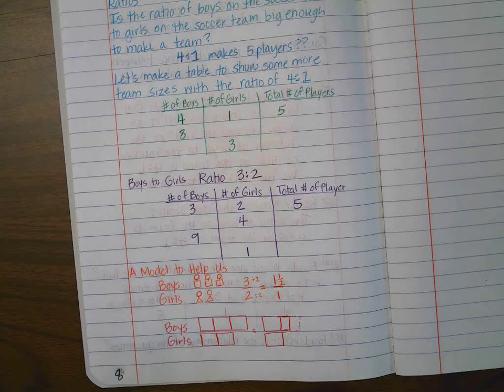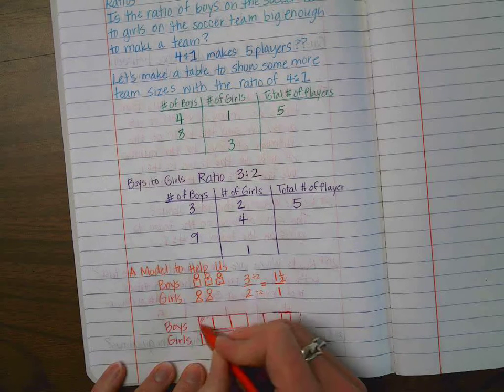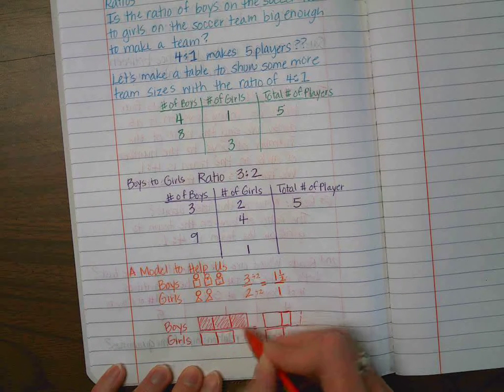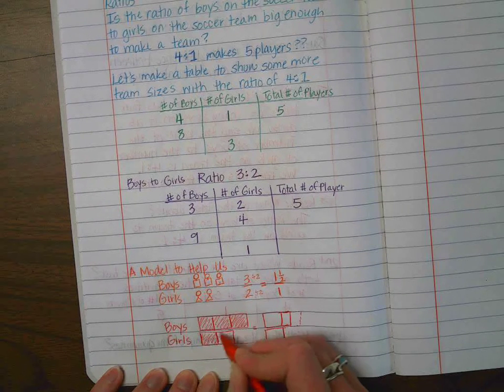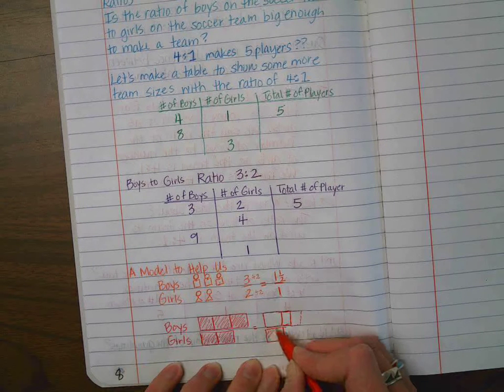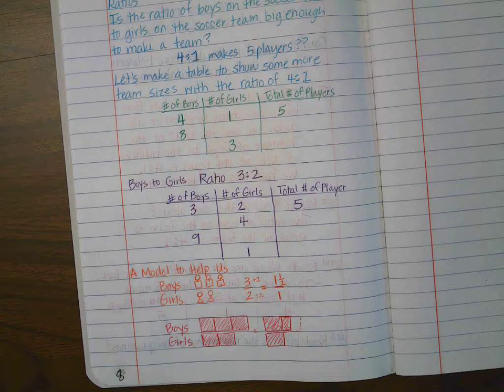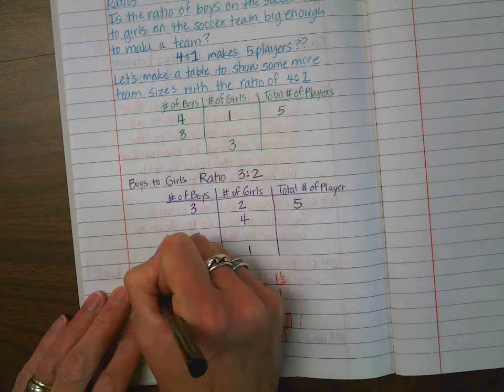And so we have for every 1 girl, there's 1 1/2 boys, and that's using a piece of tape to help us. So this one right here, if we color in what we have, for every 3 boys, there are 2 girls. For every 1 girl, there are 1 1/2 boys. So hopefully that picture can help you understand it a little bit more.